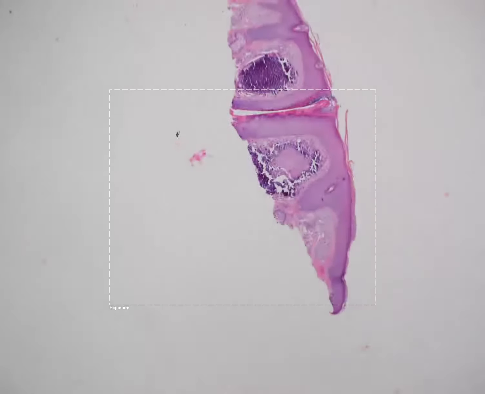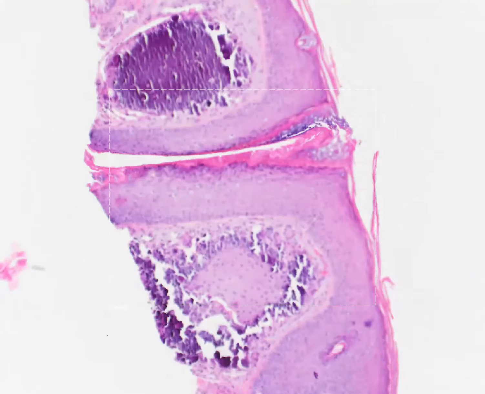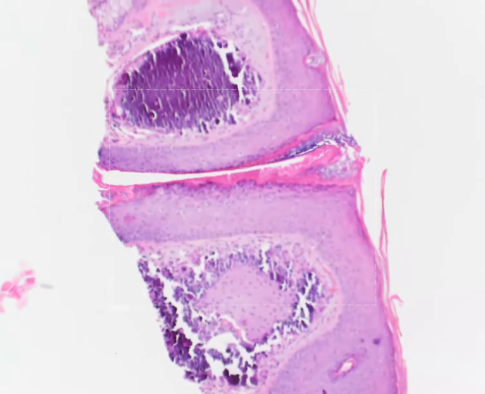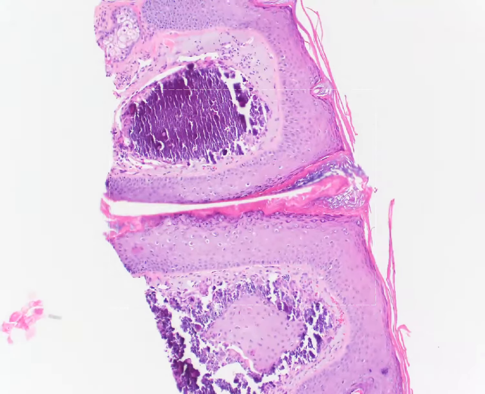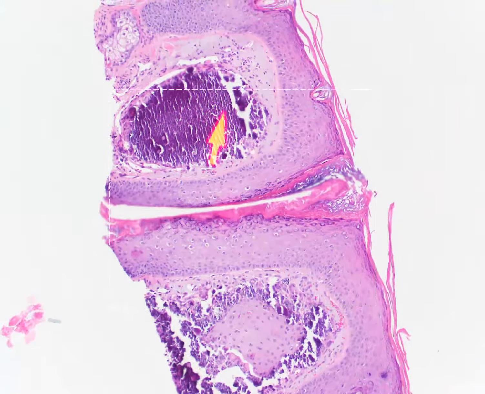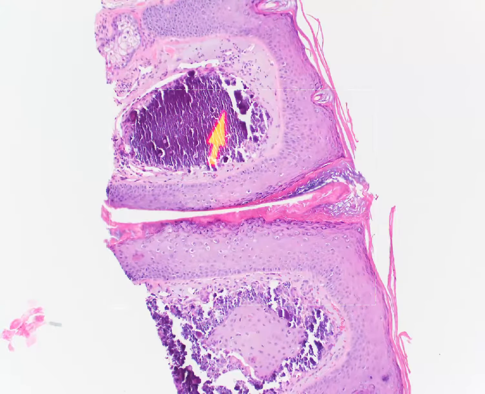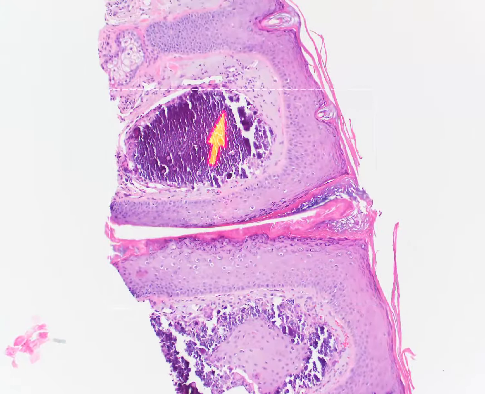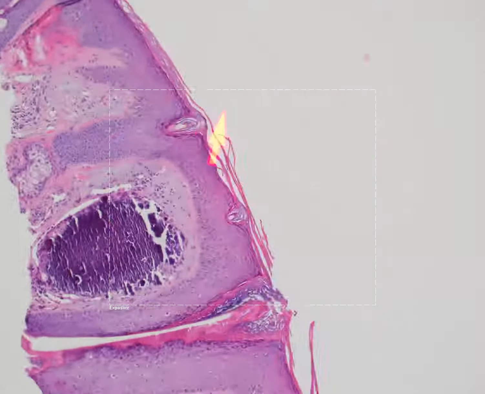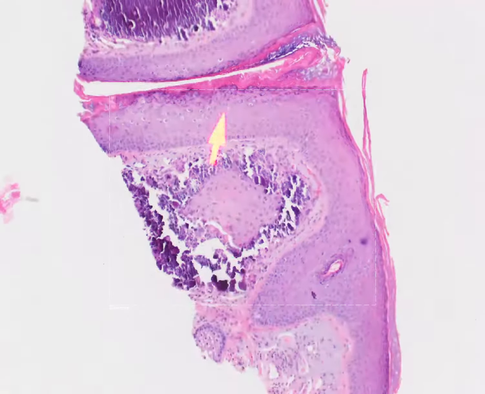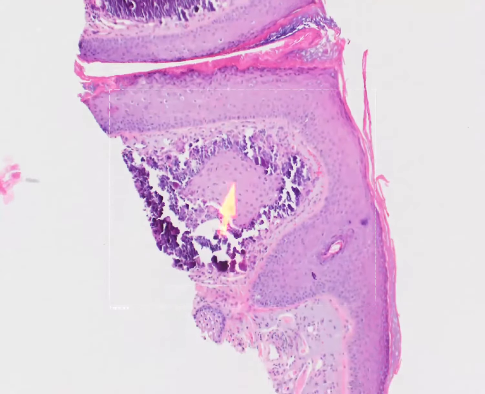Another entity that deposits in the skin, not too uncommonly, is this purplish granular clumpy material in this shave biopsy. This is an example of what calcium looks like. It tends to be deeply violaceous or purple in color. And that's what it can look like.